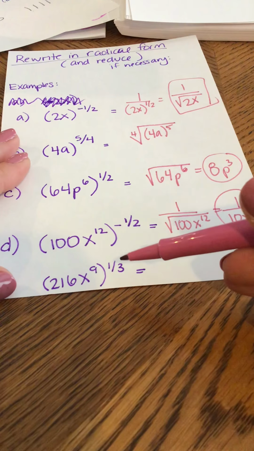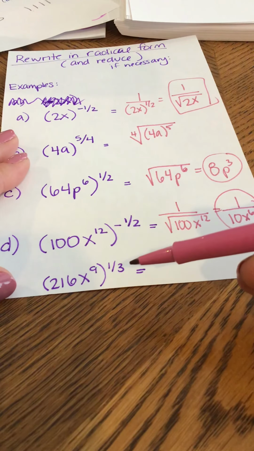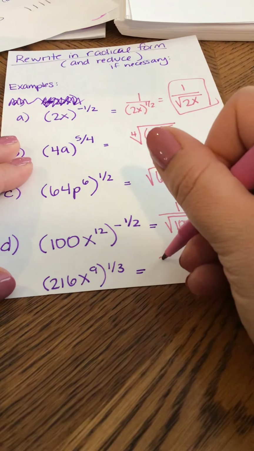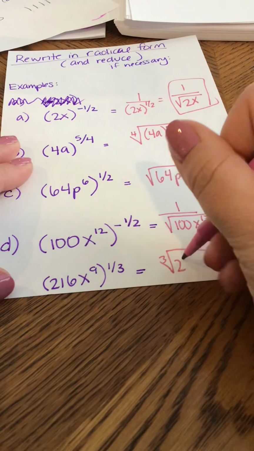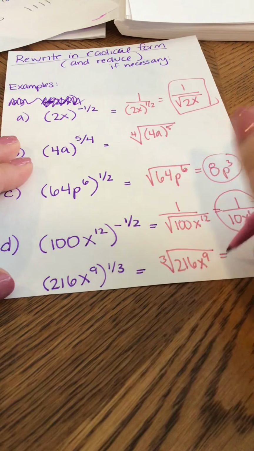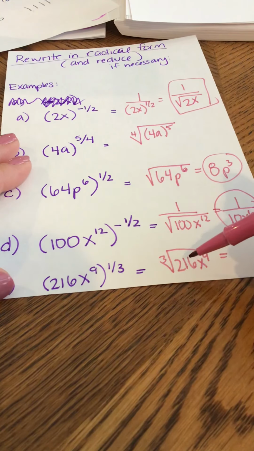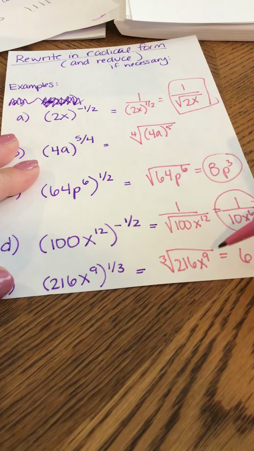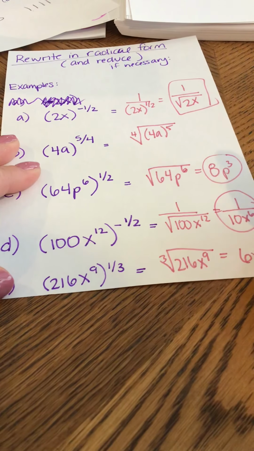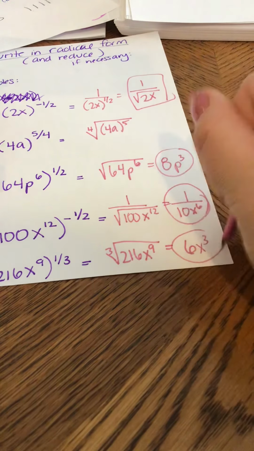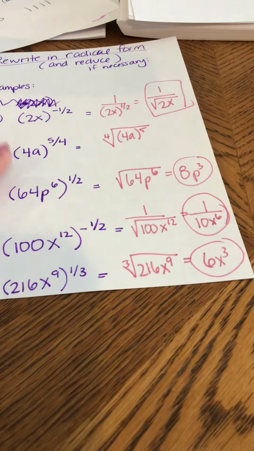And for the last one, if I have 1/3, that's like a cube root. So I can rewrite this as the cube root of 216x to the 9th. Well, the cube root of 216, in our list, is 6. And if I'm looking for groups of 3, I would have 3 groups of 3 if there were 9. So I hope that makes sense.